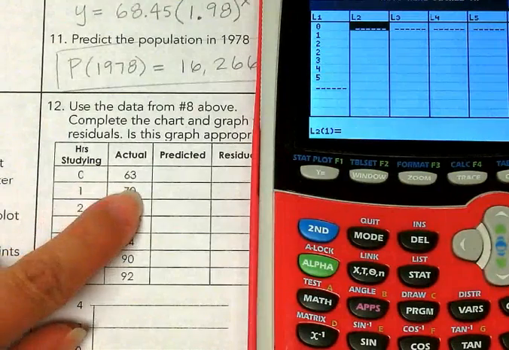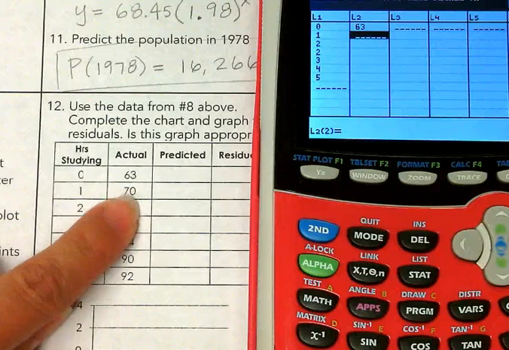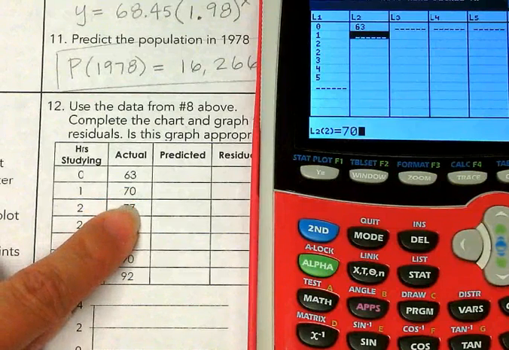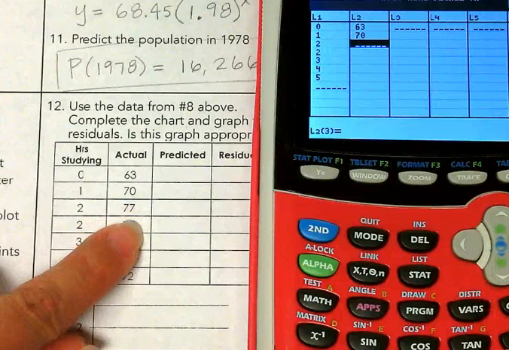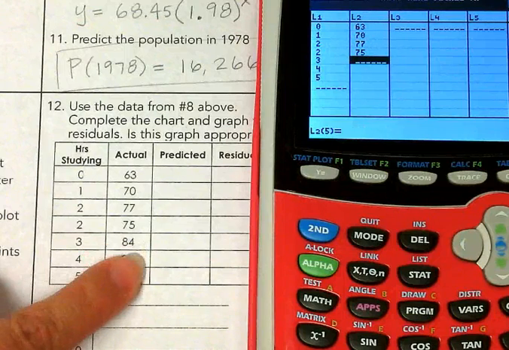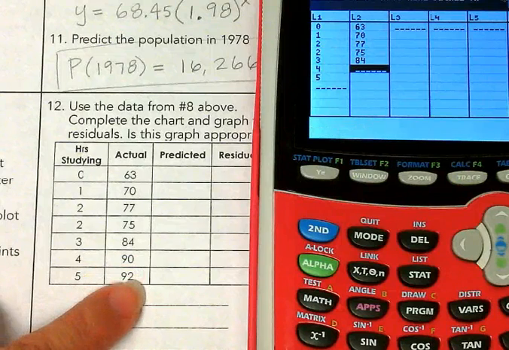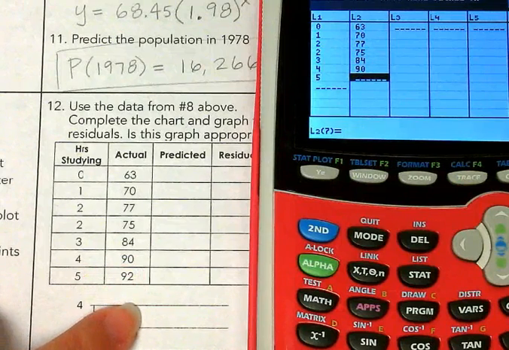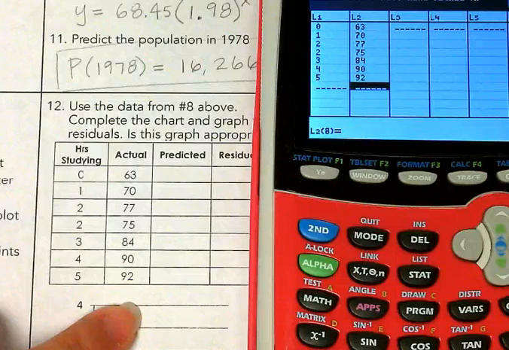The person who didn't study got a 63. The person who studied for an hour got a 70. Here's someone who got a 77 and another person that got a 75. This person got an 84 after 3 hours. This person made a 90, and the person that studied the most made a 92.